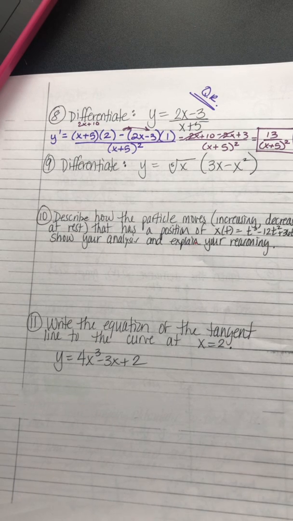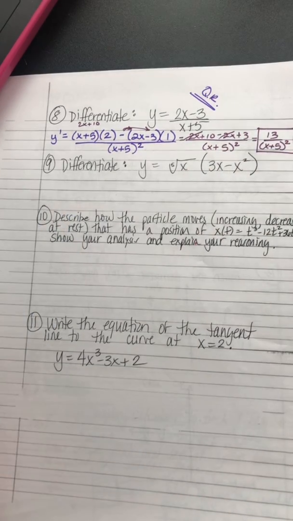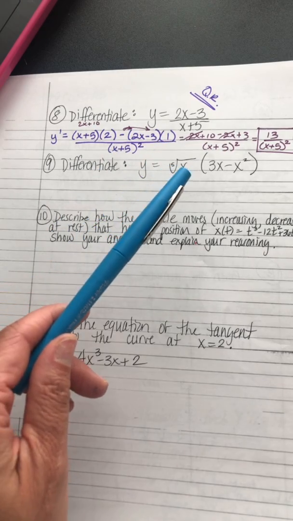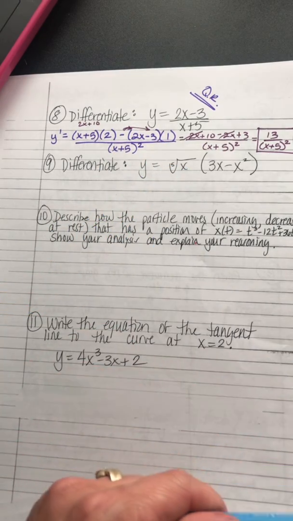Number 9, y equals the 5th root of x times 3x minus x squared. So we do have a quantity times a quantity, so we could use product rule. But I tried product rule at first, and it's tricky.